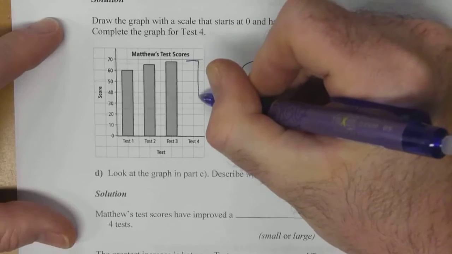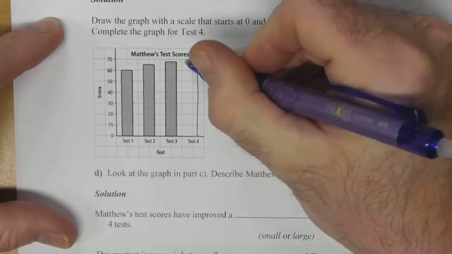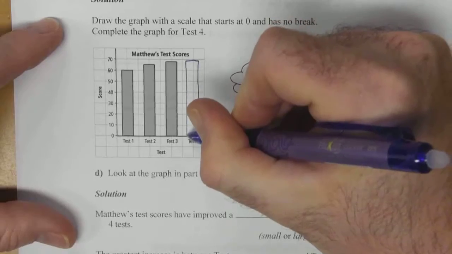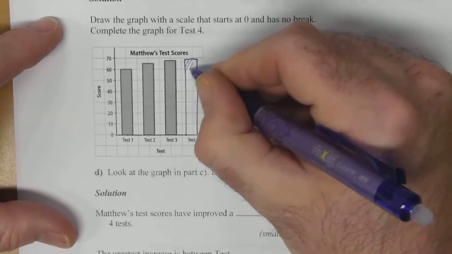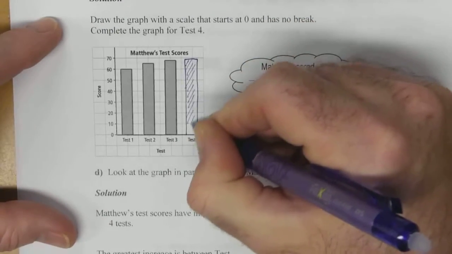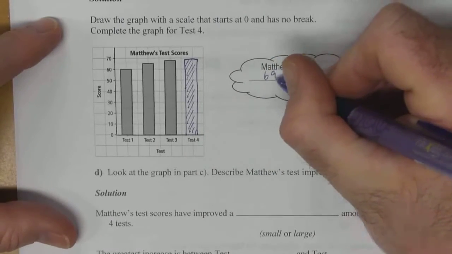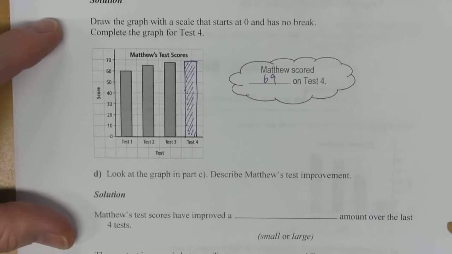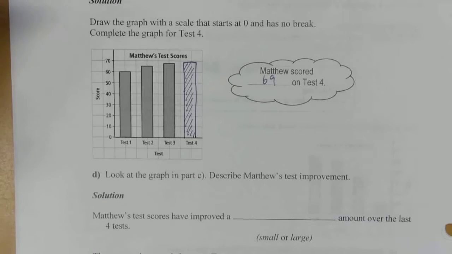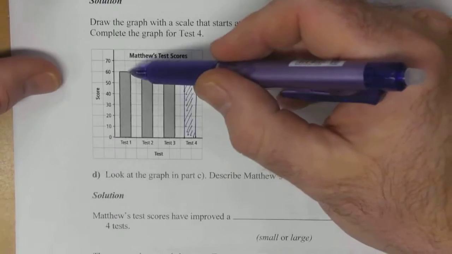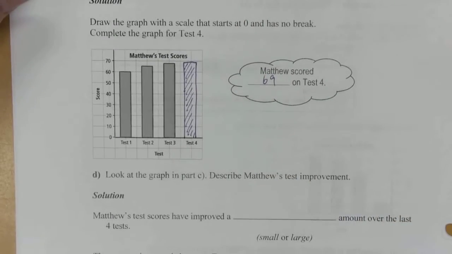I don't know if these are percents, but we'll draw that score in there and we can shade it in. Everything else is shaded. And Matthew scored 69 on test 4. So now look at this graph. Describe Matthew's test improvement. Well, it is improving, which we already knew, but it's much more gradual than what the first graph sort of led you to believe.